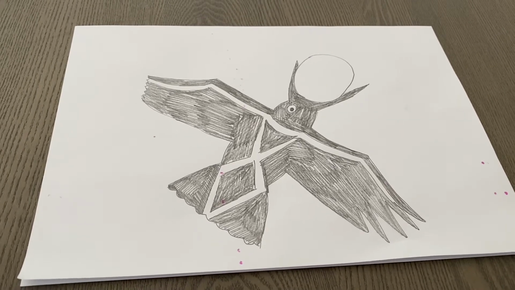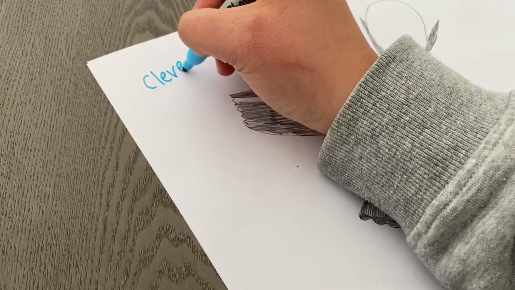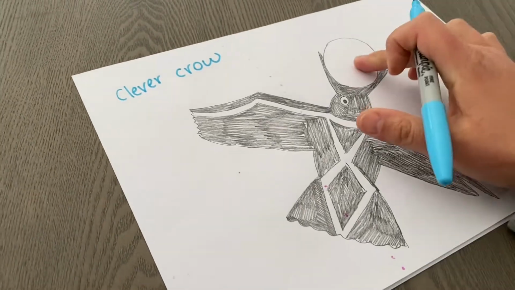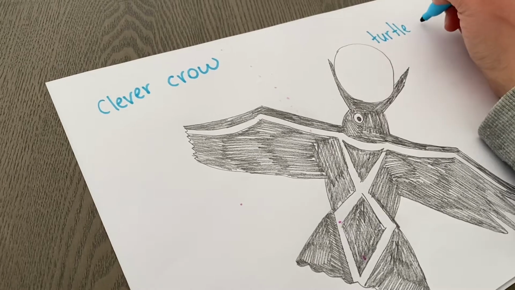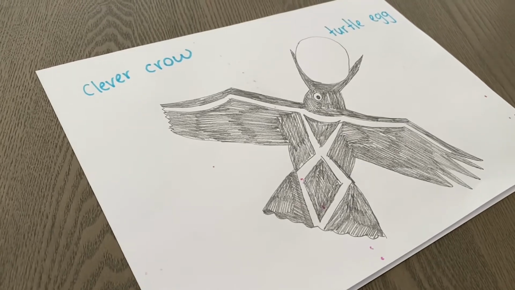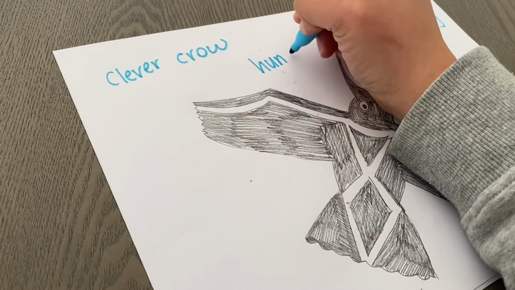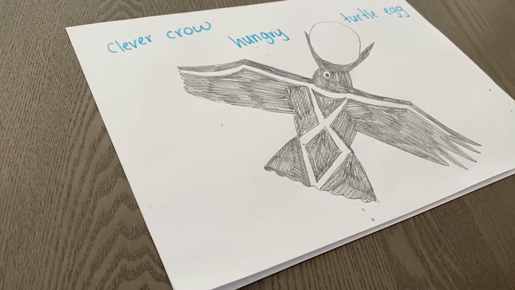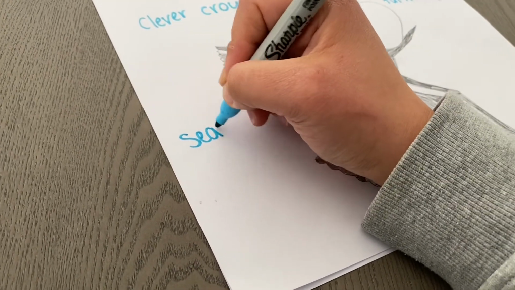First off, I'm going to write the word clever crow. Next one I'm going to write is the turtle egg, and I'll put it right next to the turtle egg to remind me. Now these words are all part of the story. I know that the crow was hungry, so that's another word I'm going to write. And he was searching for food, and that's where he found the turtle egg. So I'm going to put that keyword search and make sure I include that in my writing.